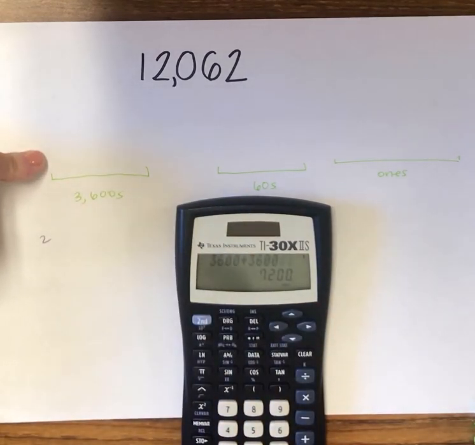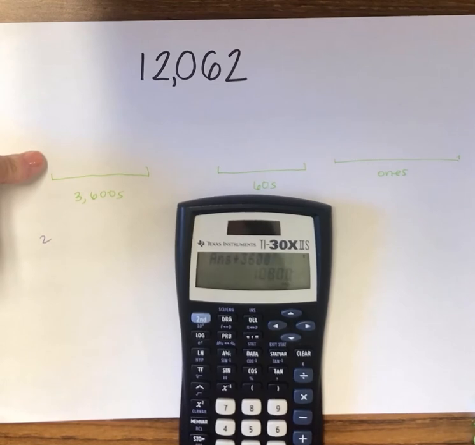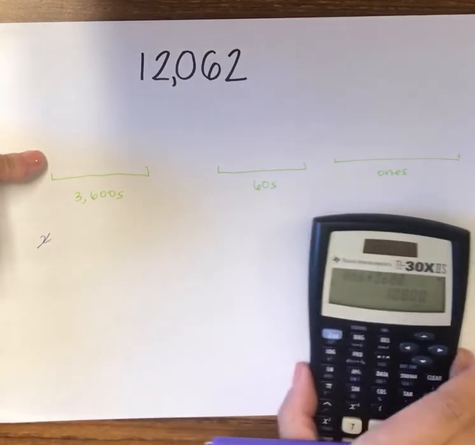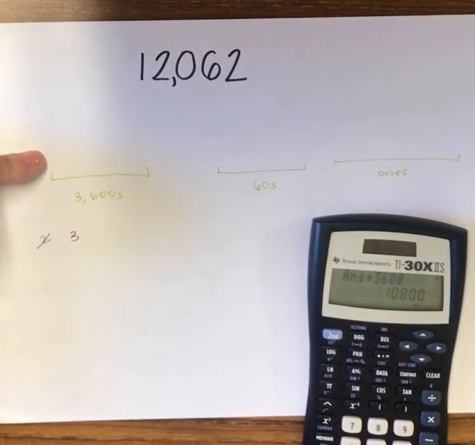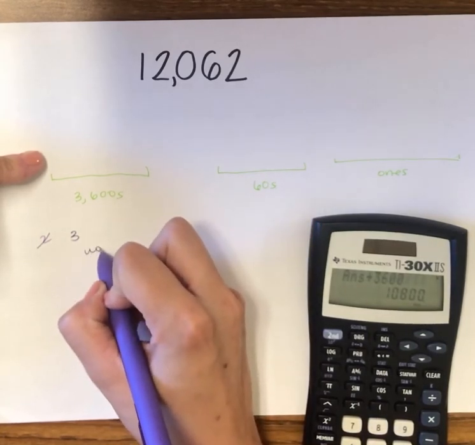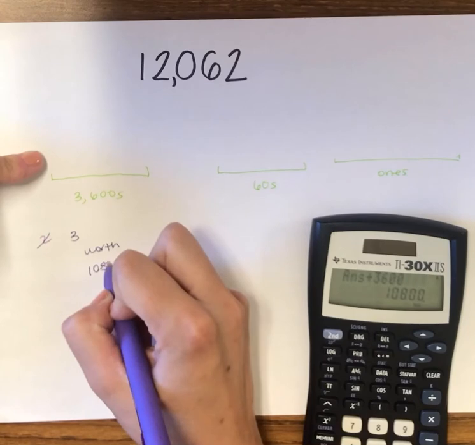Maybe I could fit a third. Let's see, add another one. Okay, 10,800. So I can fit three full 3,600s, and that's worth 10,800 of my number.